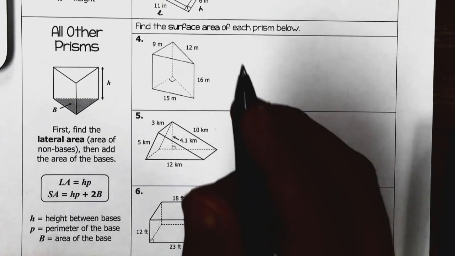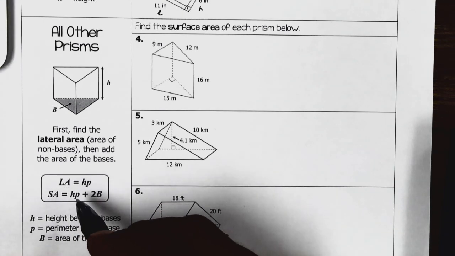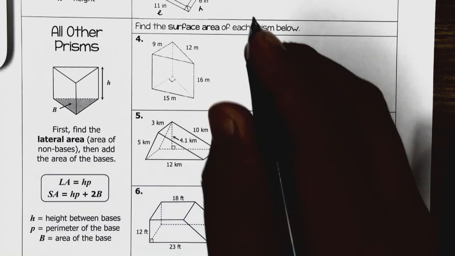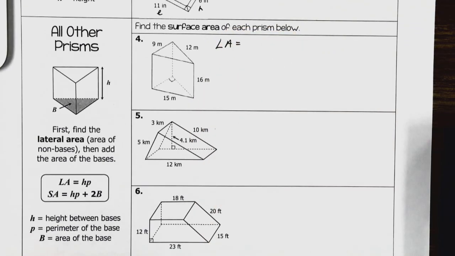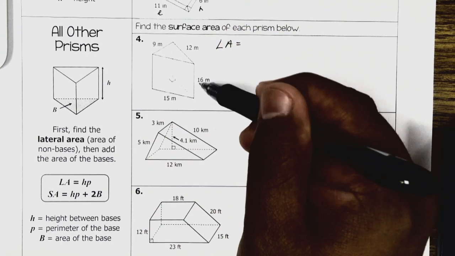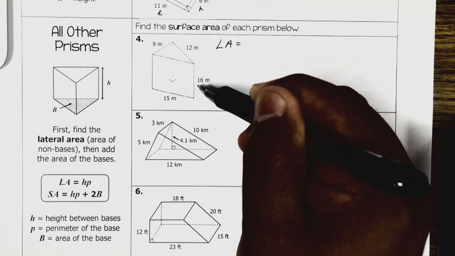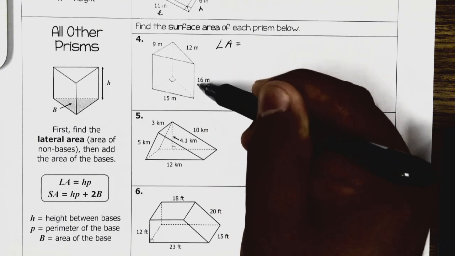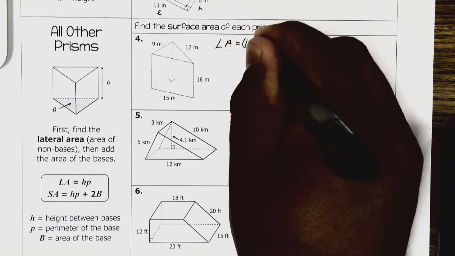Okay, so first let's get lateral area, which is the HP, which is going to go right here. So lateral area is equal to the height between the bases. The bases are the triangles right here. Between them is 16, so this is the height. So it's going to be 16 times the perimeter.